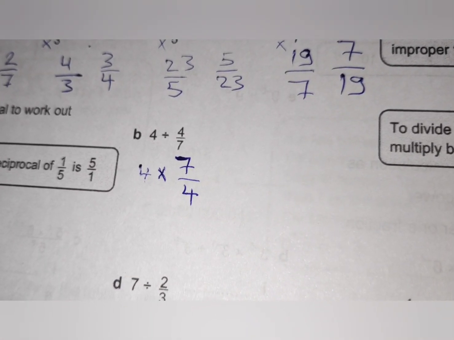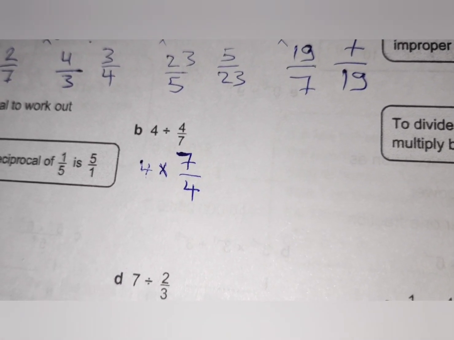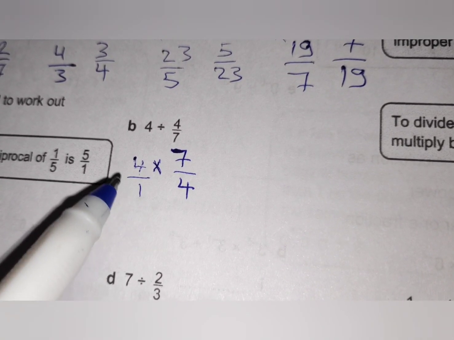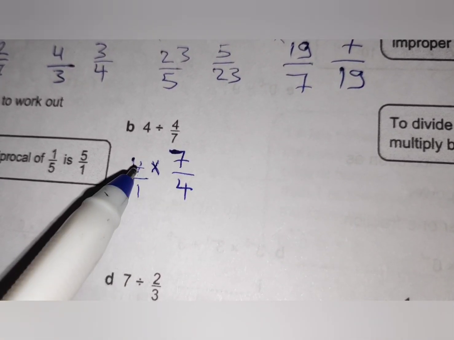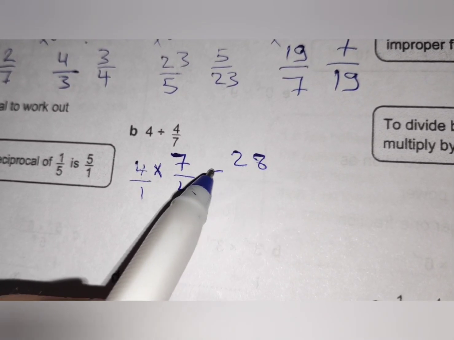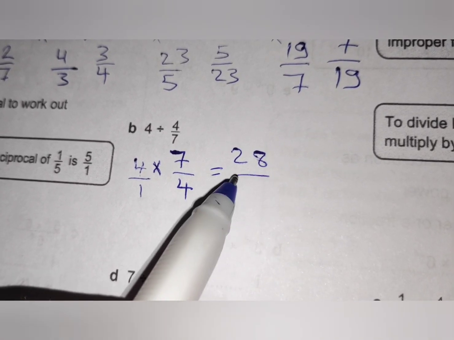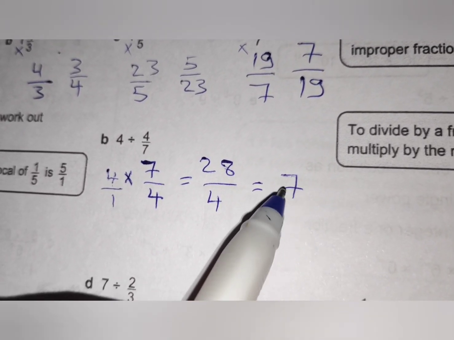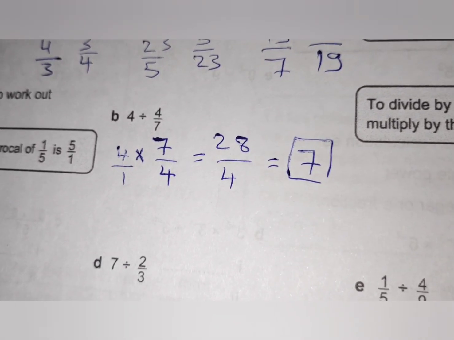So it's going to be 7 over 4. Now, after following the keep, change, flip rule, we're going to put a denominator here, which is 1. Now we're going to multiply the numerators. 4 times 7 is going to be 28. And then 1 times 4 is going to be 4. And when you divide 28 over 4, it's going to be 7. So the final answer is 7.